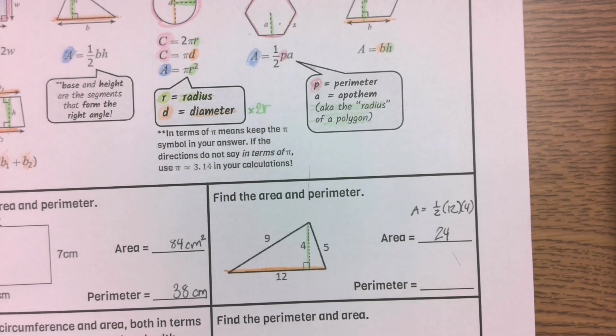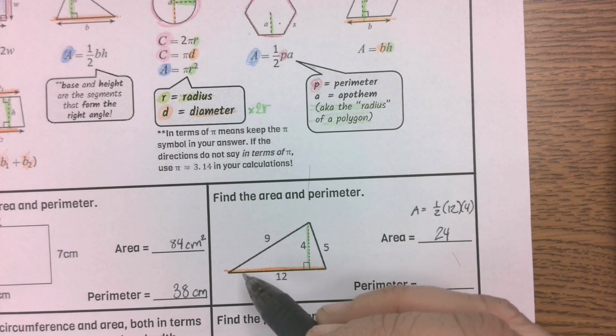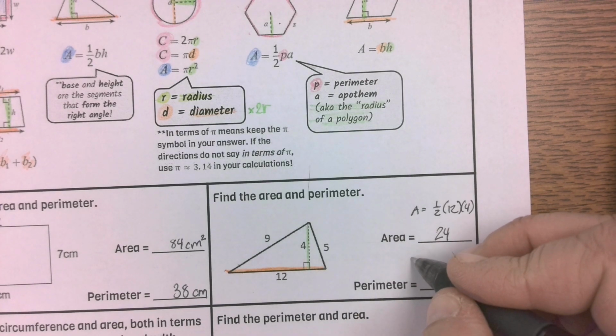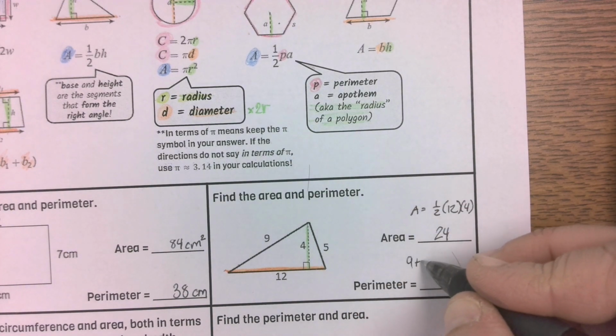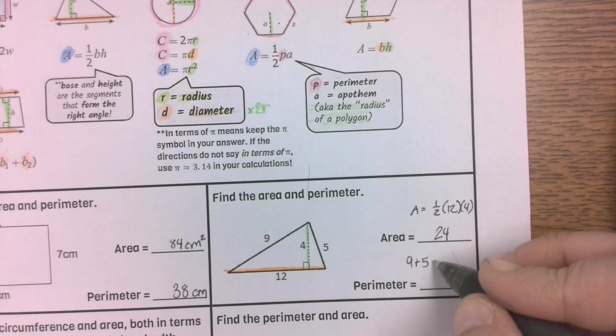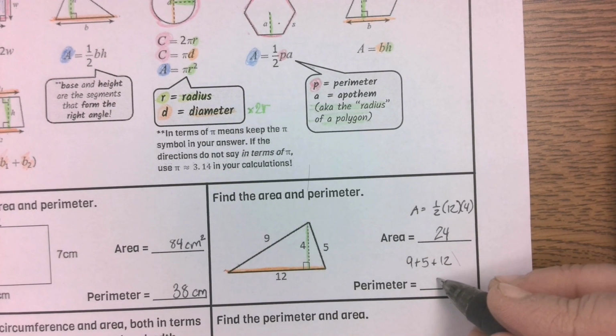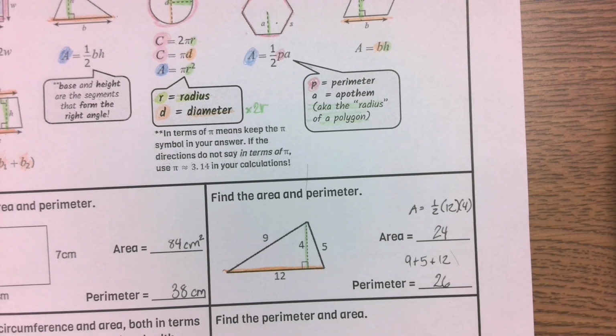Okay? Perimeter, we don't have a formula for perimeter, but we do know all the outside edges. We know that this side is 9, plus this side, which is 5, plus this side, which is 12. So we're just adding those together to get a perimeter of 26.